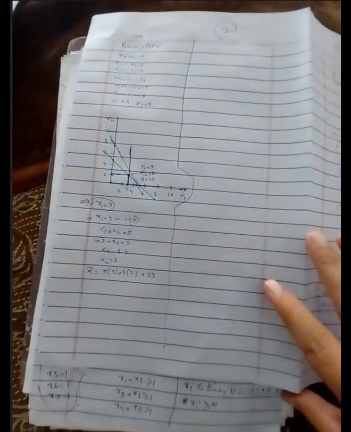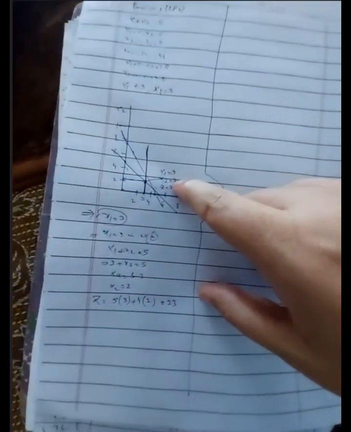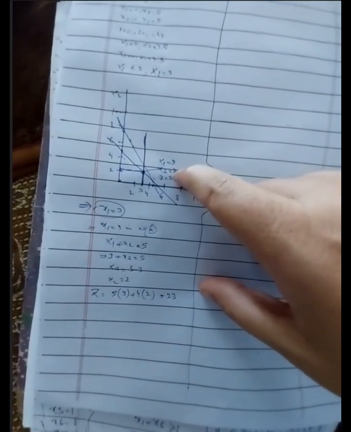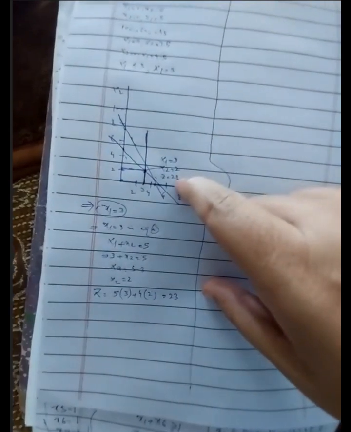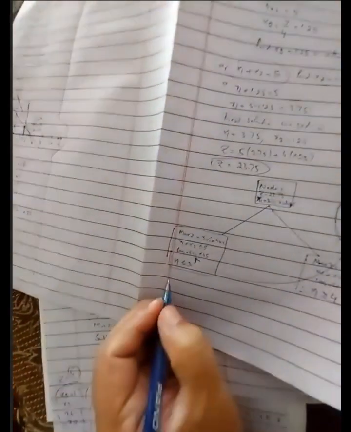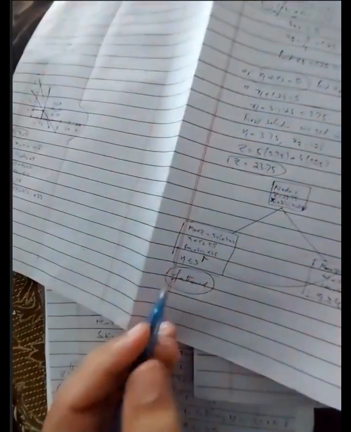Now what we see is that we produce the result x1 is equal to 3, which is integer, and x2 is equal to 2, which is also integer. So this branch is actually fathomed. We do not need to branch it further.